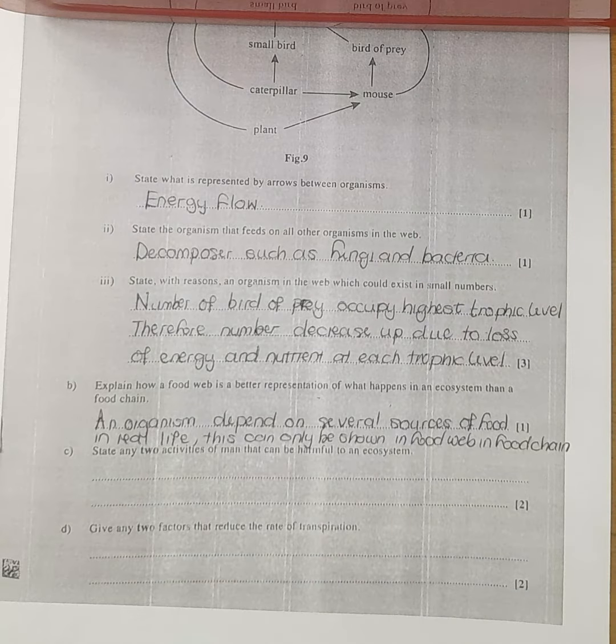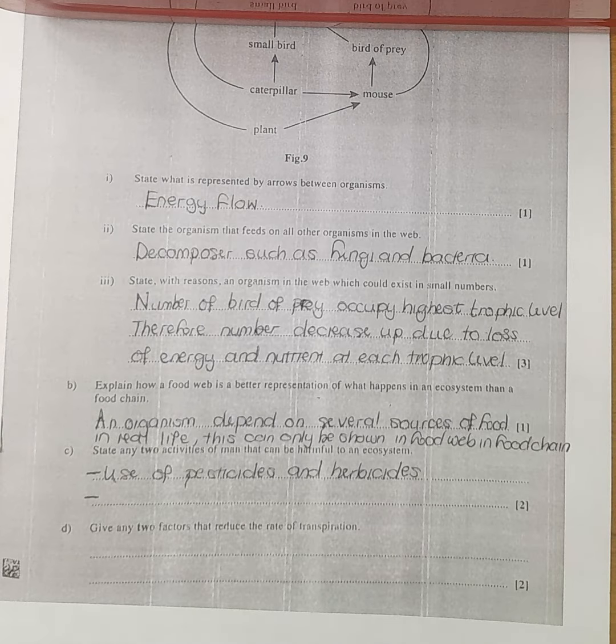Let us move on to part C. It is saying state 2 activities of men that can be harmful in an ecosystem. So here we are just stating and not explaining. So we are going to state the use of pesticides and herbicides. We are going to mention also poor farming methods. We are going to mention also poor waste disposal and also deforestation.